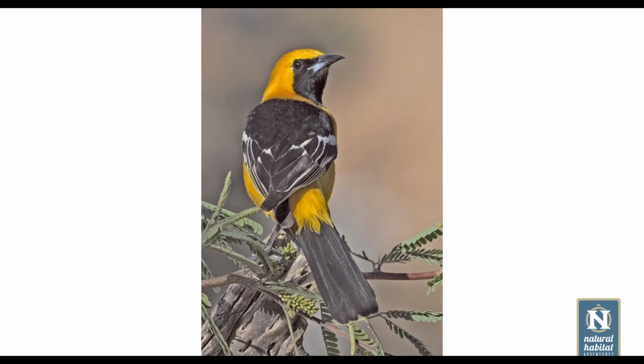Another reliant species is the hooded oriole, which is a lovely species of bird. Their breeding habitat is in open areas with palm trees across the southwestern US and northern Mexico. And their nest is a tightly woven pouch that gets attached to the underside of one of those palm branches. They're not completely dependent on them. They will use other species as well, but they do quite like the California palm.